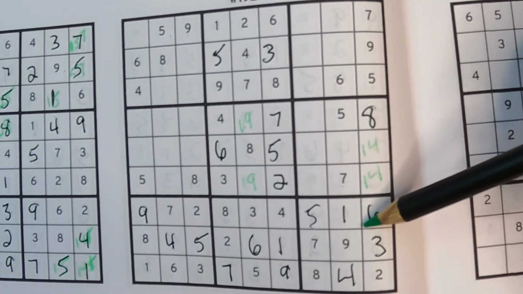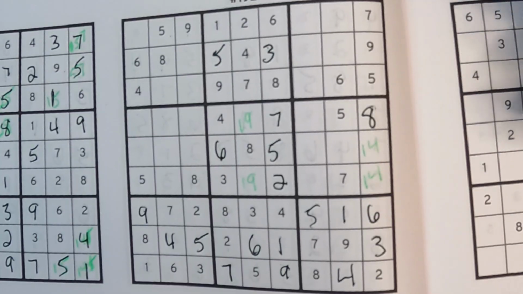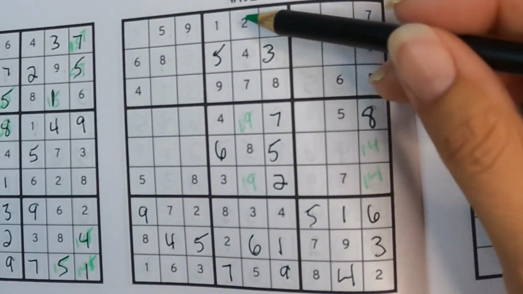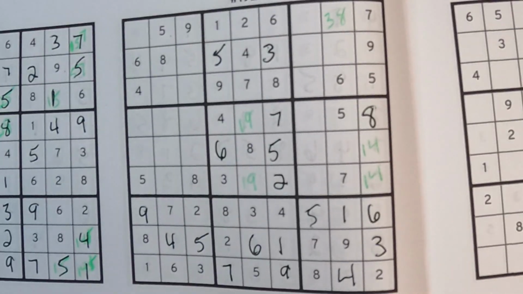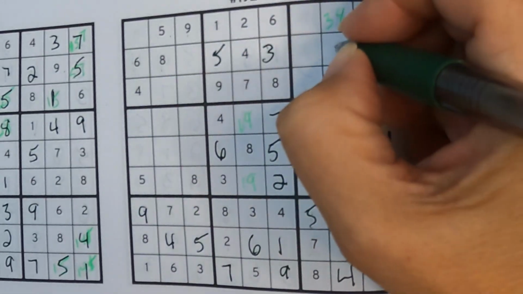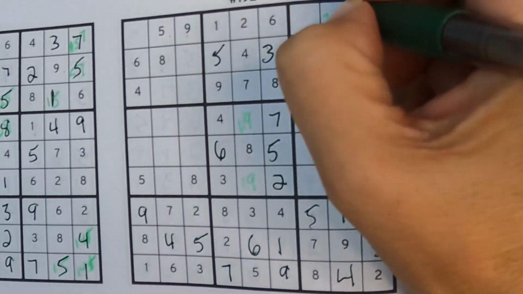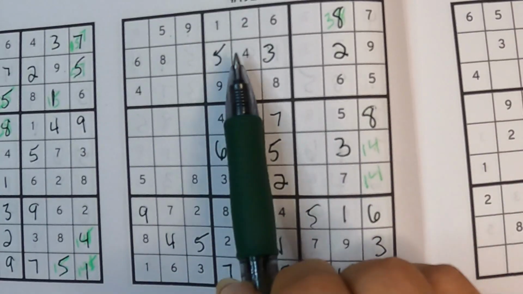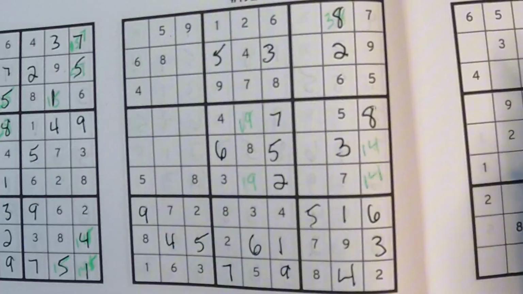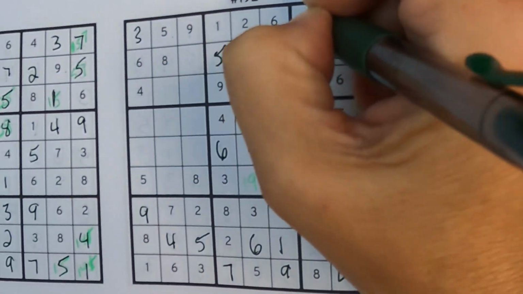For this column, we're missing 2, 3, and 8. We've got a 2 here, so 3, 8. Oh, 3 and 8 here, so this is our 2. 8 here, so 3, 8. For this top row now, we're missing 3 and 4. We've got a 4 here, so 3, 4.